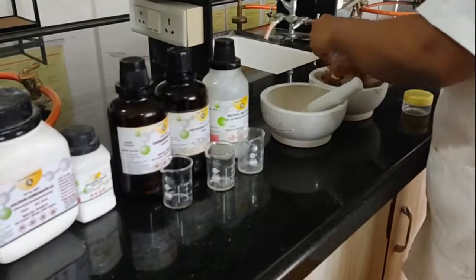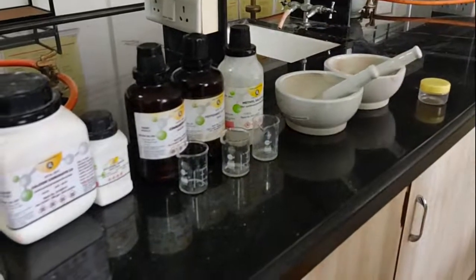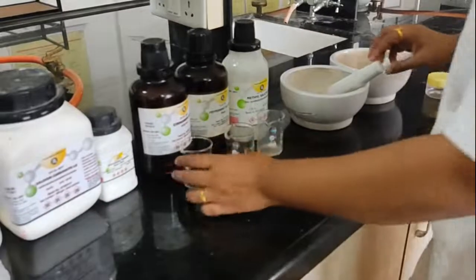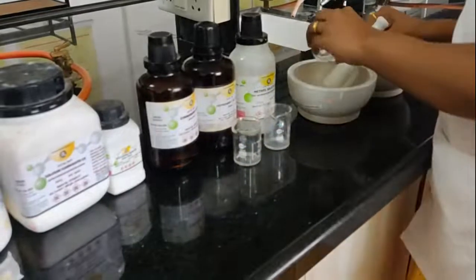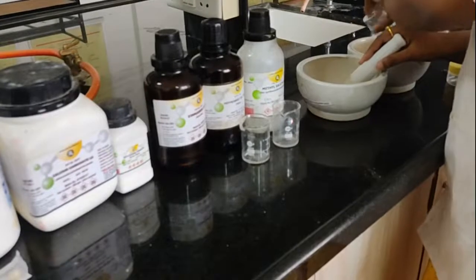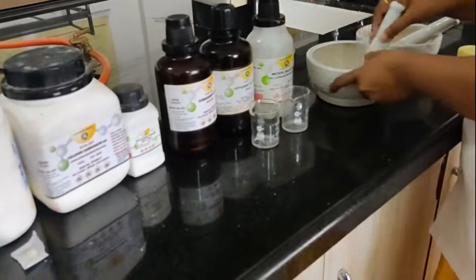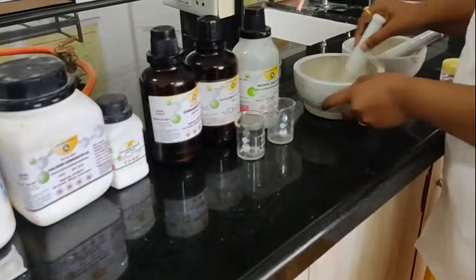Then after that, the next addition of the volatile oils: the cinnamon oil is added into this first mortar, and also simultaneously it is added into this second mortar. Now I will proceed to trituration of it.